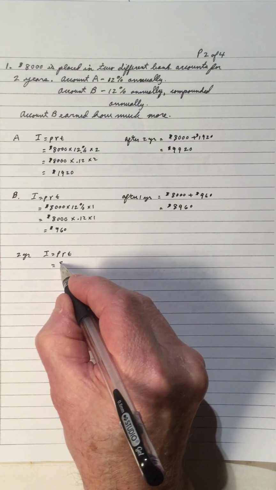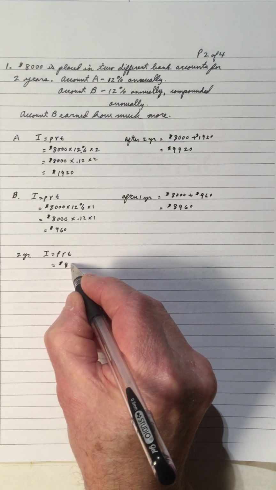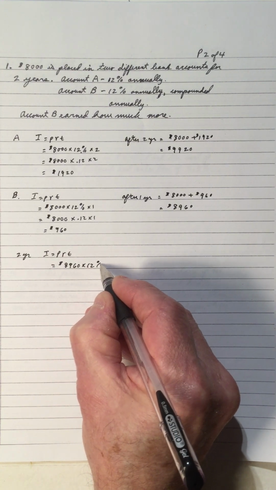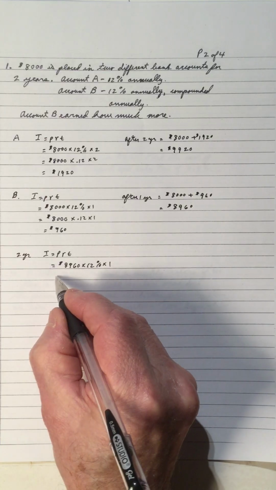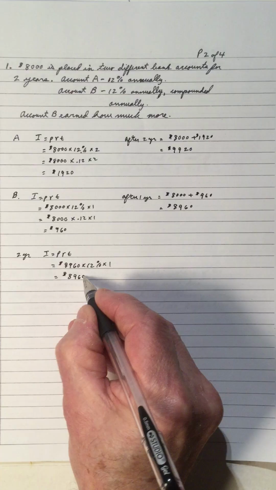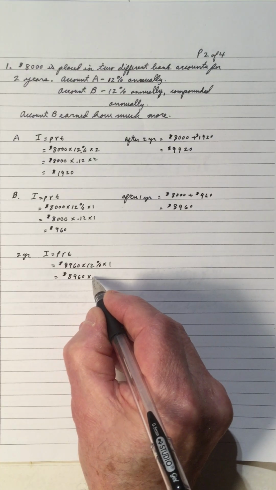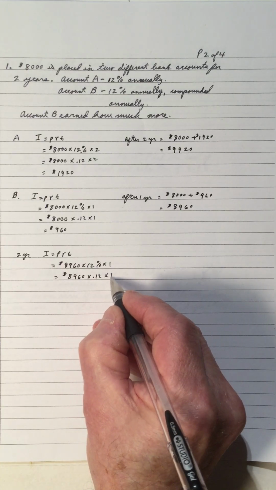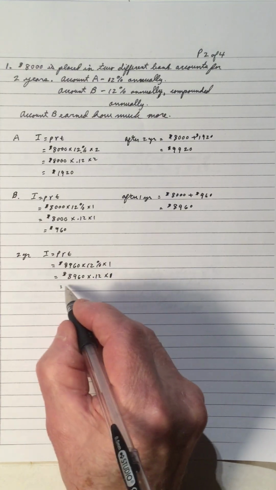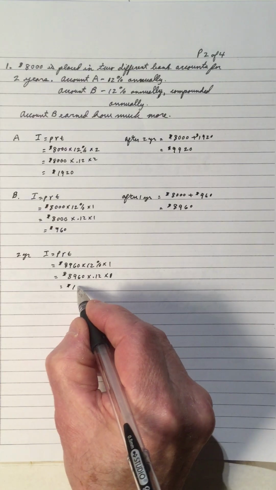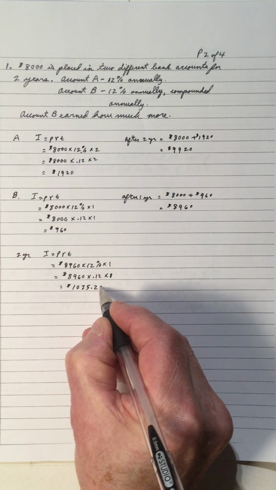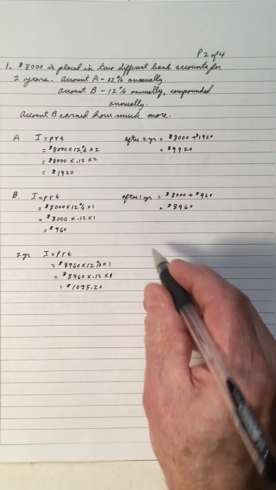So now you have $8,960, the interest is 12%, and again it's for the second year. So you have $8,960 times 0.12 times 1. When you multiply that out on a calculator, you will have $1,075.20 in interest.